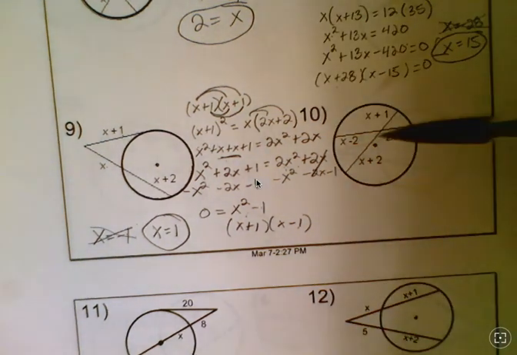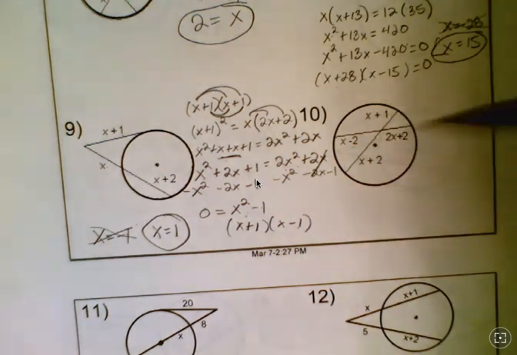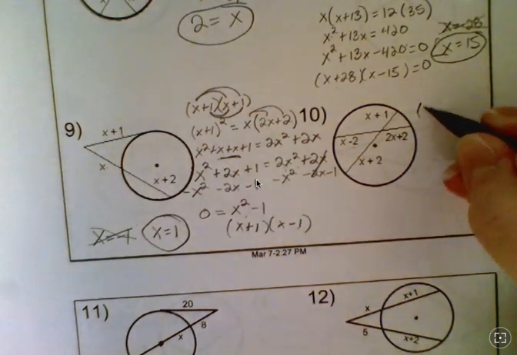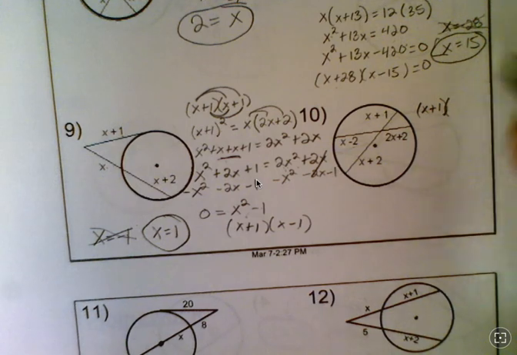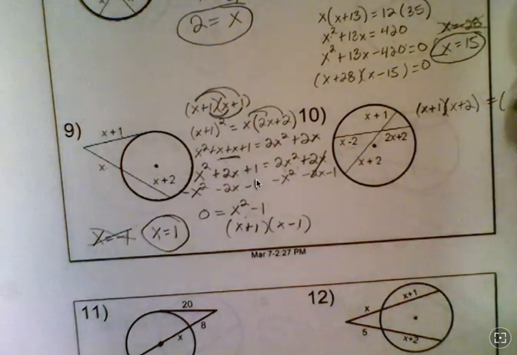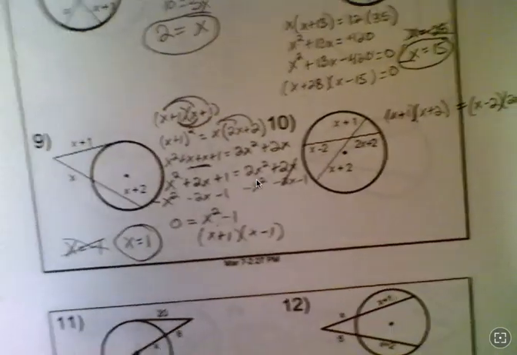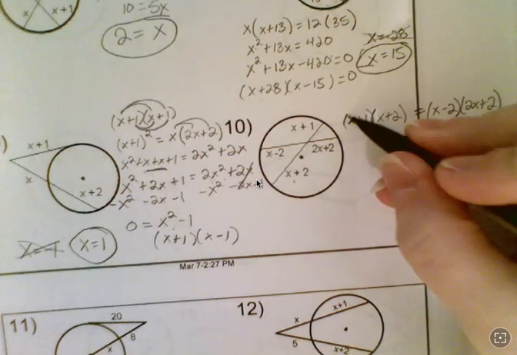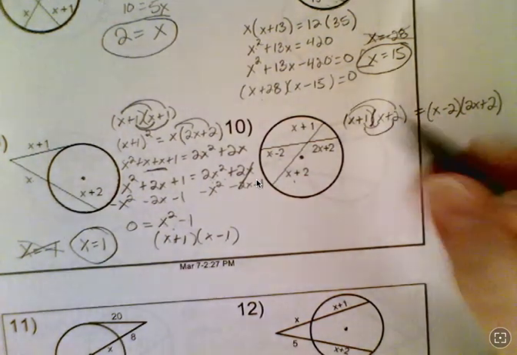Okay, over here we've got chord. So I've got x plus 1 times x plus 2 equals x minus 2 times 2x plus 2. So this times this times this. So again, you have to distribute.